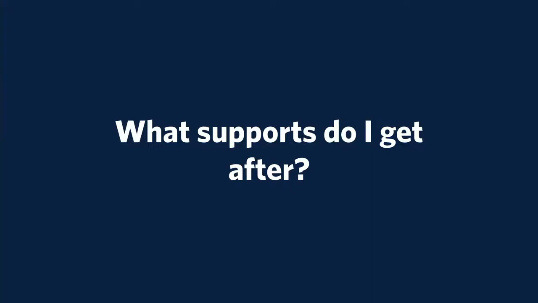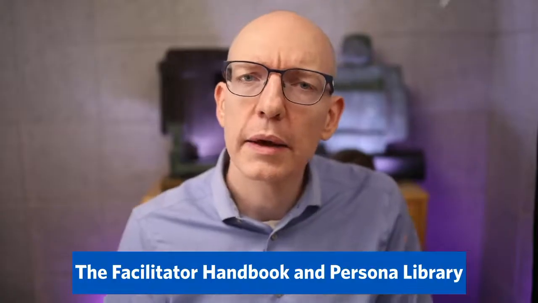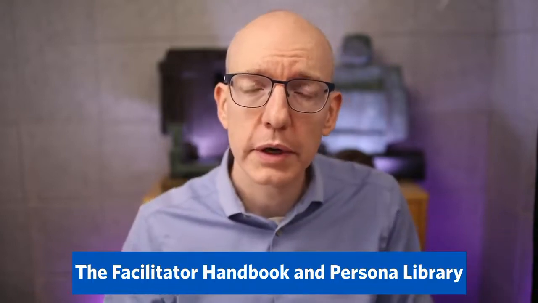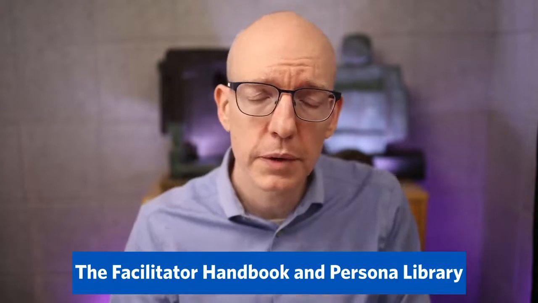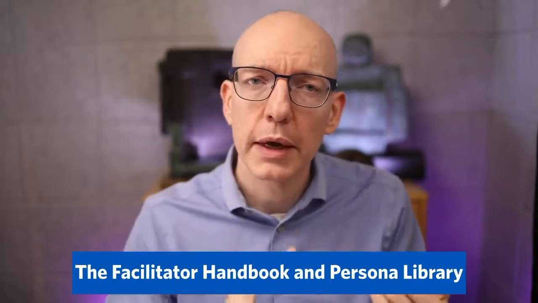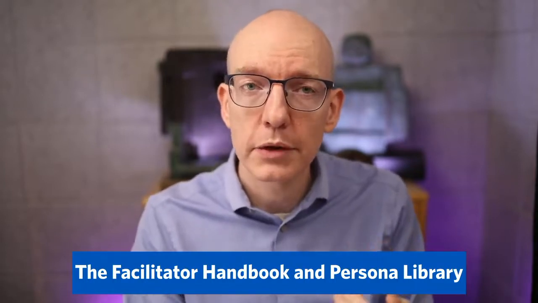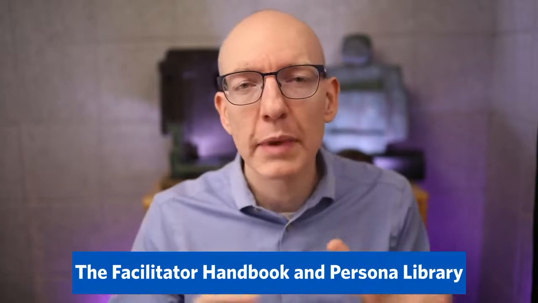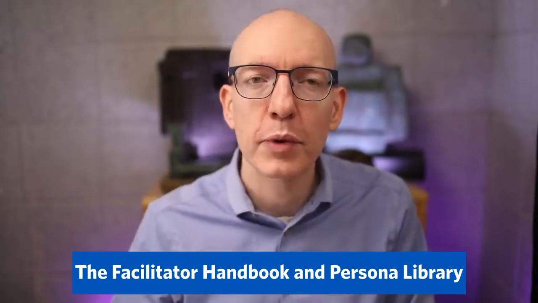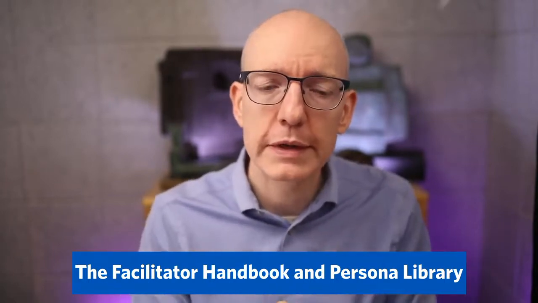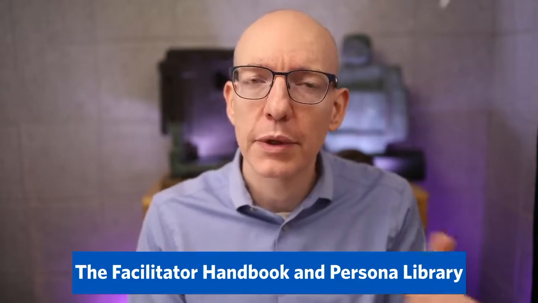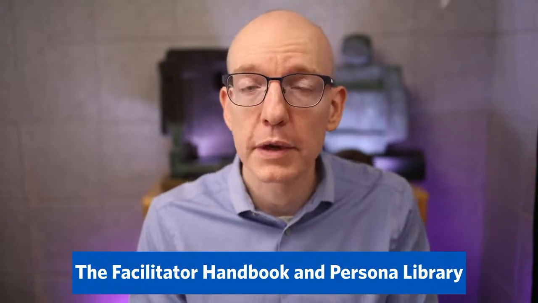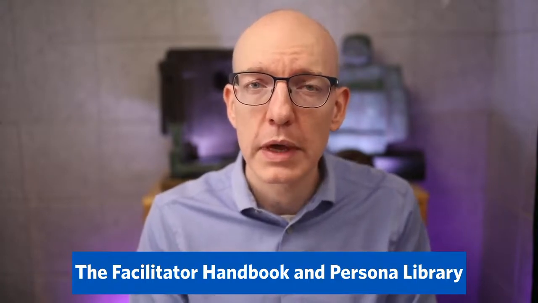So what supports do you get after training? It's an excellent question. Not only do you get a handbook, online facilitator handbook and persona library, so there's a whole toolkit for you, but you'll also get co-facilitation from us on your first session. We're trying to do as many of those as we can provincially across multiple provinces as part of this project. And you'll also get support from us through the drafting of the report and review of that afterwards from your sessions.